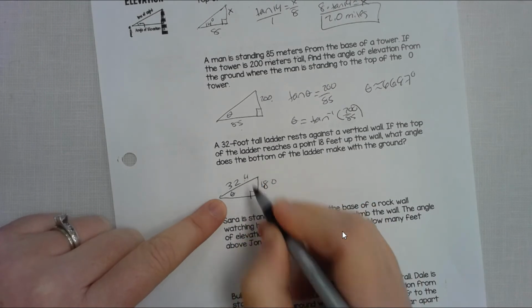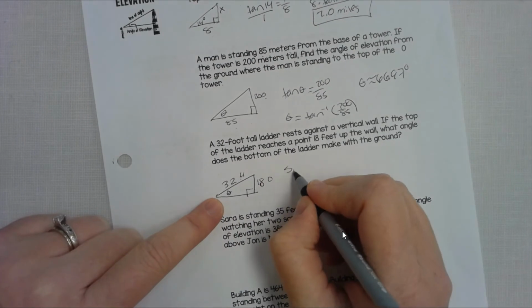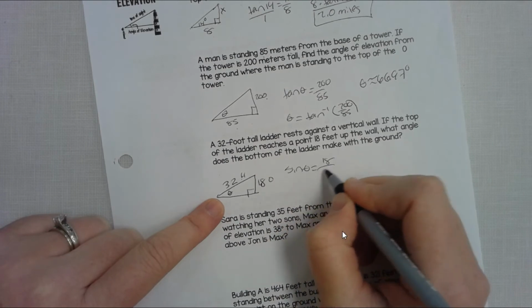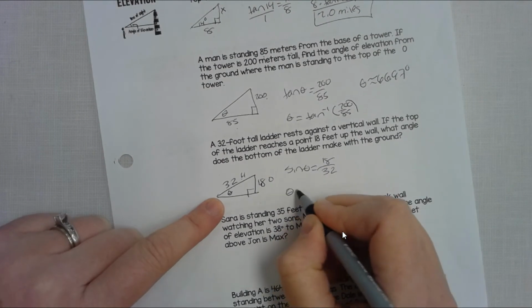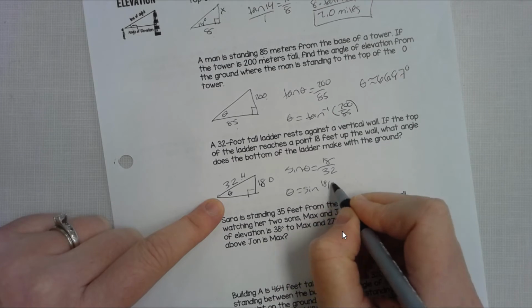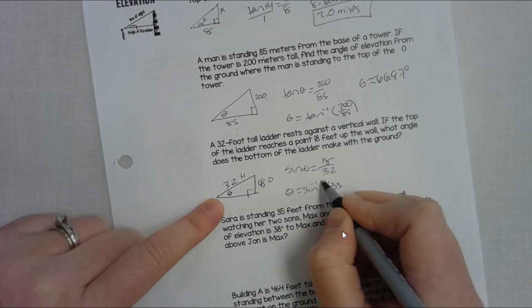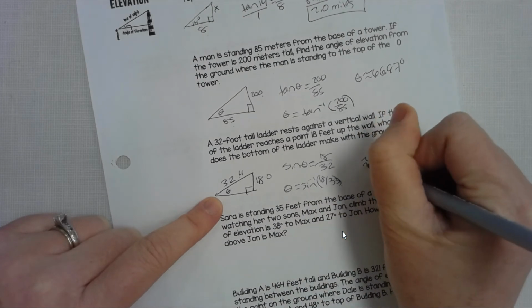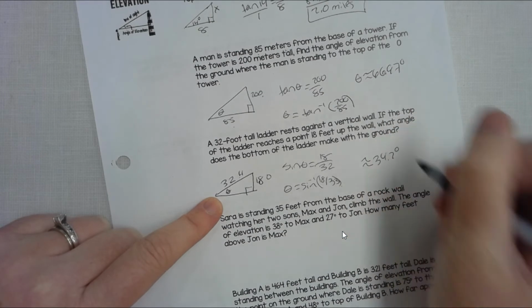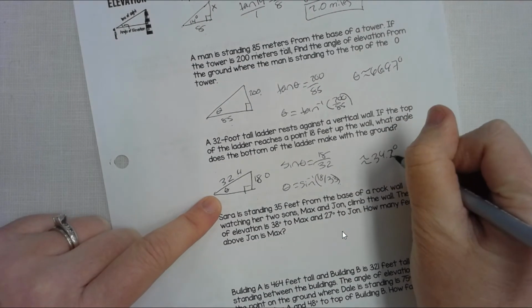So SOH, the sine function. Sine of my angle equals 18 over 32. So take the sine inverse of 18 over 32, and that's going to give me about 34.2 degrees. And that's a weird 2, but it is a 2.